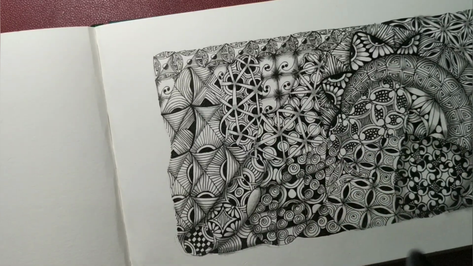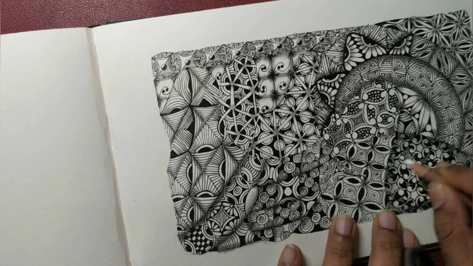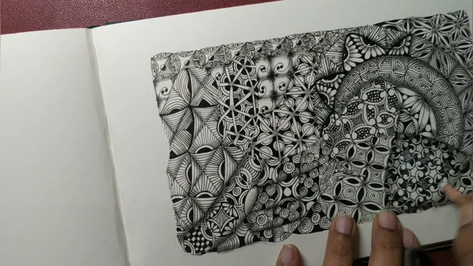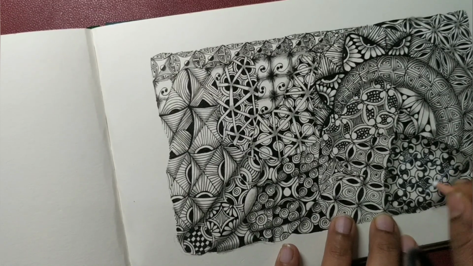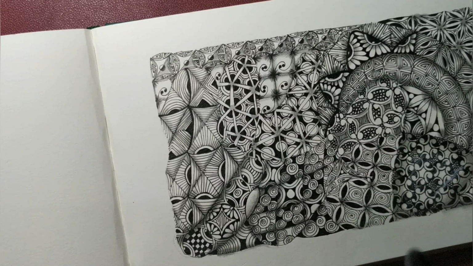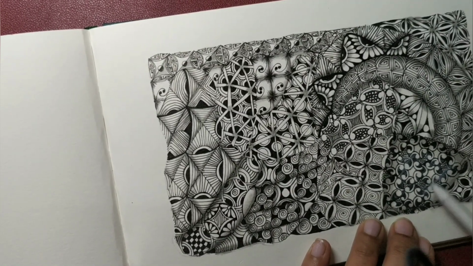Right? So let us pick up our chalk now. Definitely here where we have not added graphite. Right? So use another blending stub and soften the chalk.